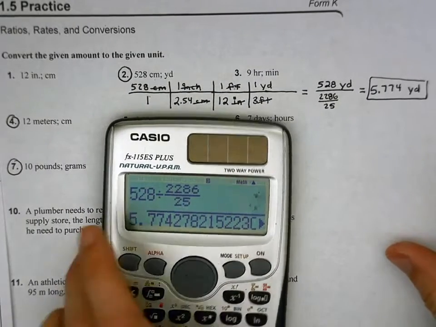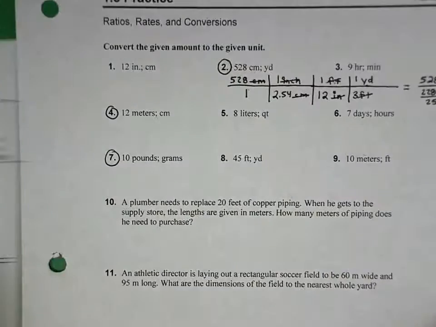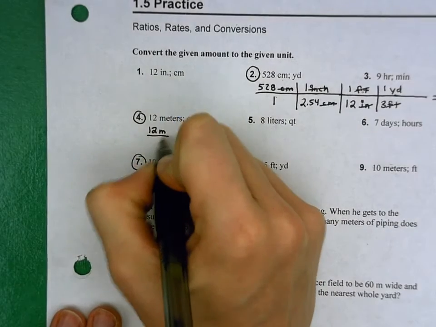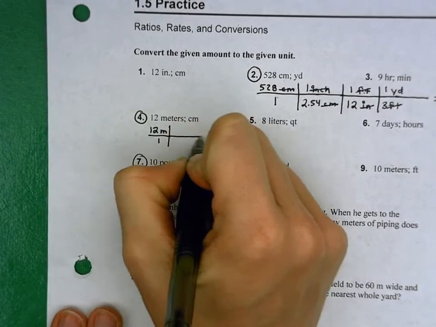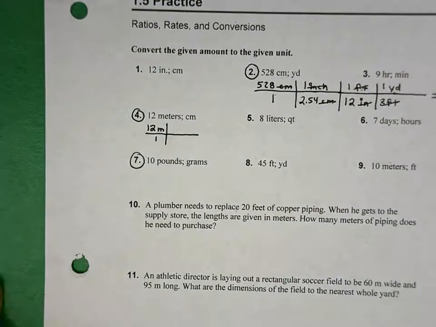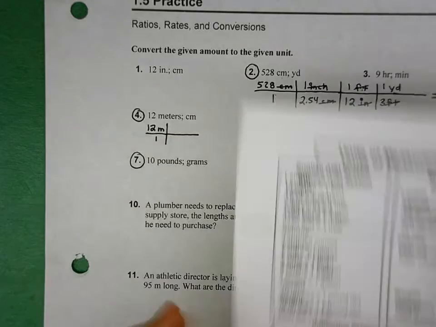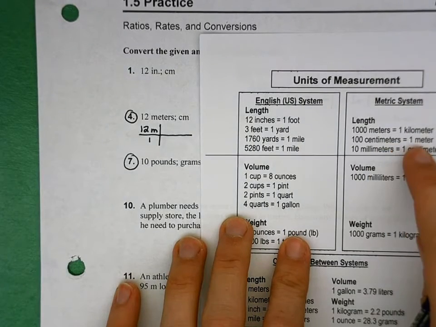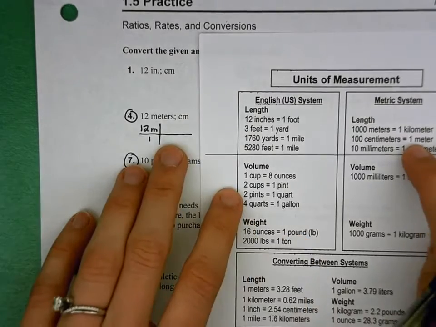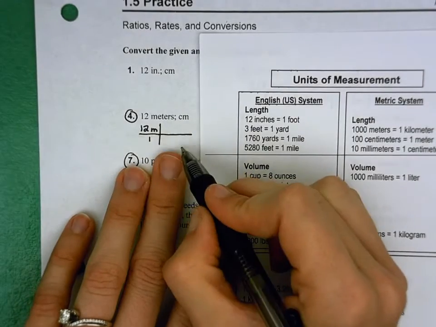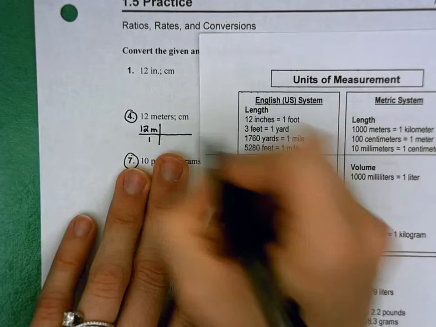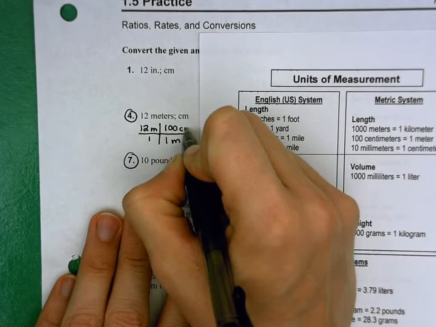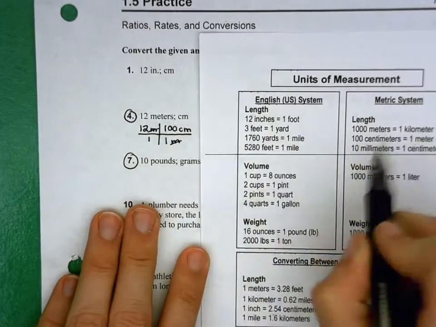Okay. Number 4 here, we're asked to go from 12 meters to centimeters, and so I'm going to start with the 12 meters I was given, and that's over 1. And I'm going to be looking at my conversion table saying, how can I get from meters to centimeters? Well, this one's a fast one because 100 centimeters equals 1 meter. And so then which one goes in the bottom? Well, meters are already in the top, so I need meters in the bottom so I can cross them out. So that 1 meter is going to go down here, and 100 centimeters on top. So 100 centimeters equals 1 meter.